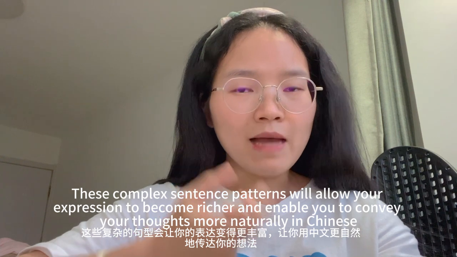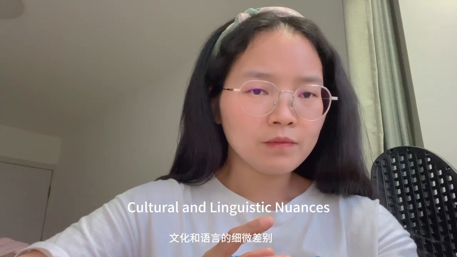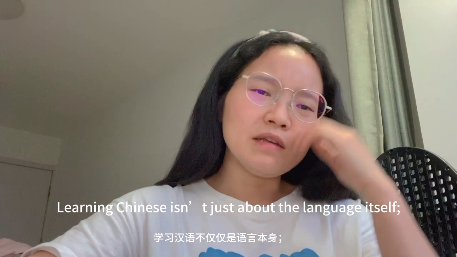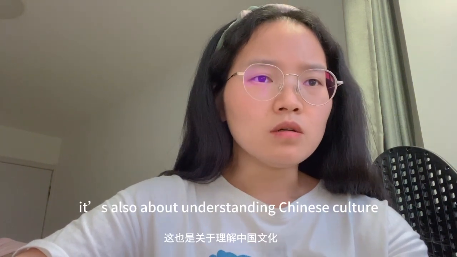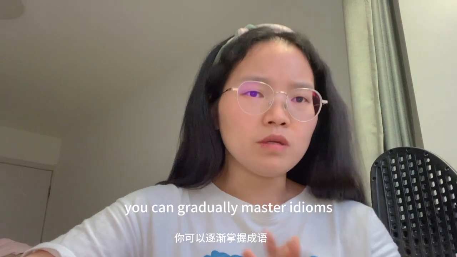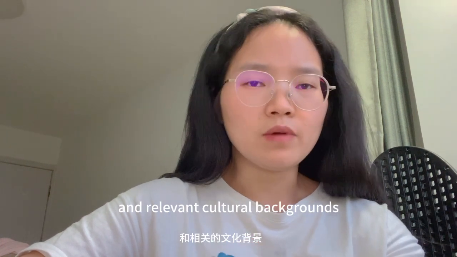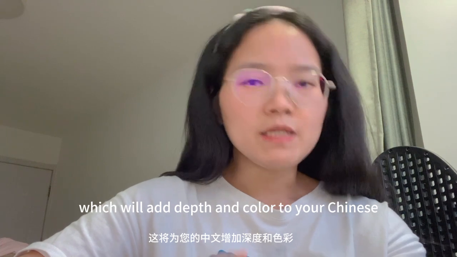The last step, cultural and linguistic nuances. Learning Chinese isn't just about the language itself. It's also about understanding Chinese culture. At this stage, you can gradually master idioms, expressions, and relevant cultural background, which will add depth and color to your Chinese.